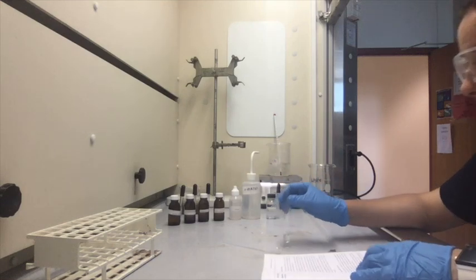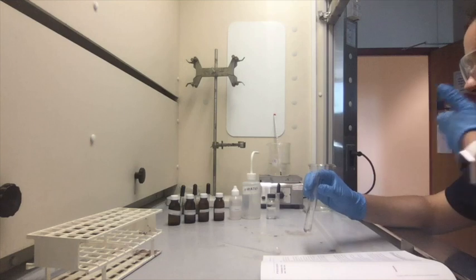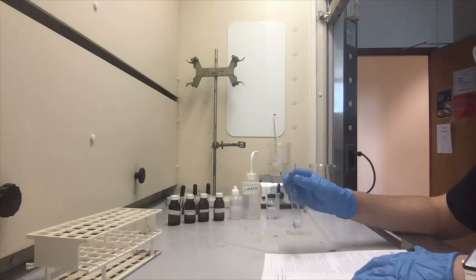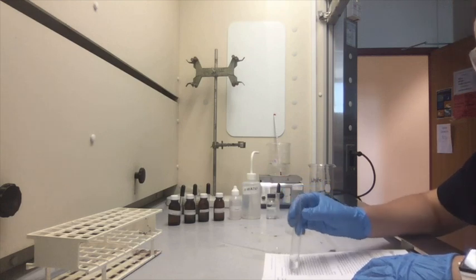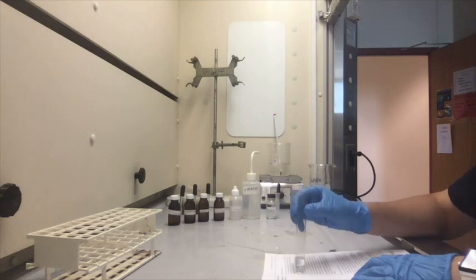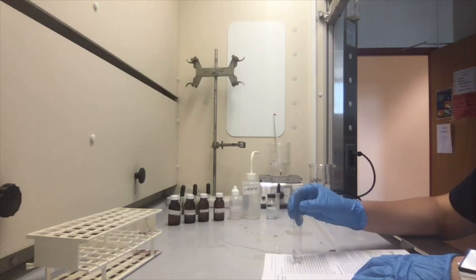Note the odor by wafting, moving your hand. So it really smells like vinegar to me. Now take a glass rod and dip it into the solution using a wide range indicator paper pH. Test the pH of the solution by touching the paper with the wet glass rod.